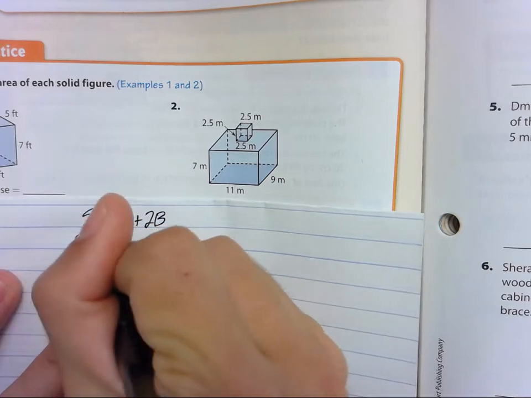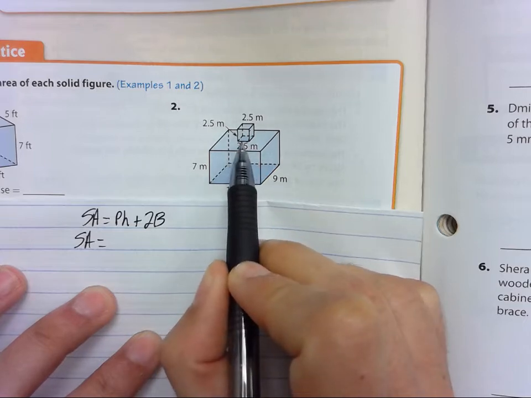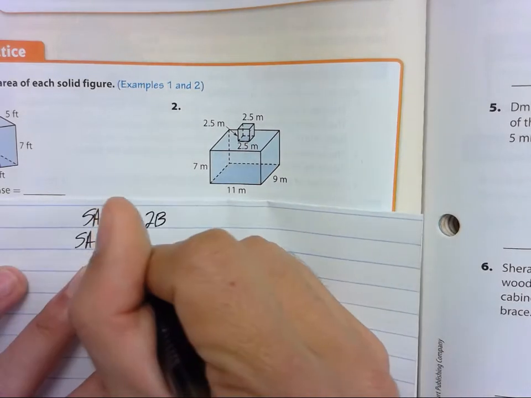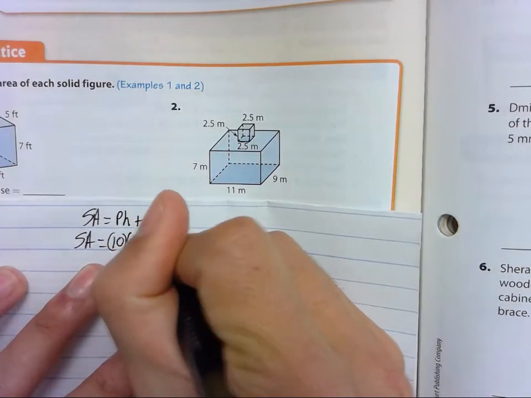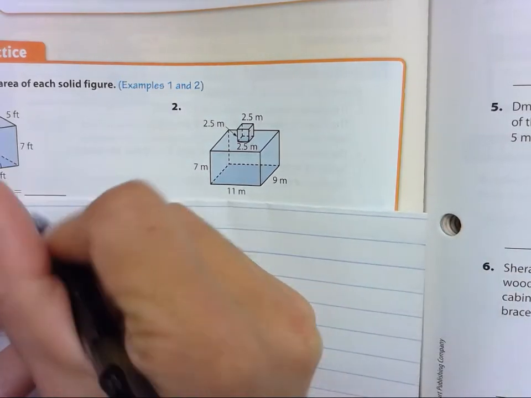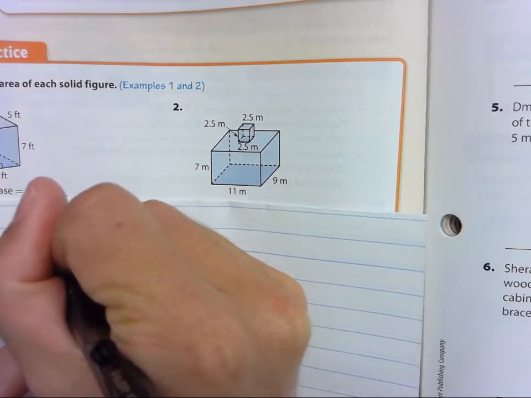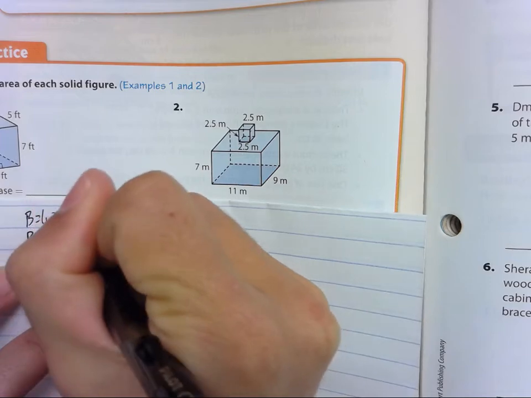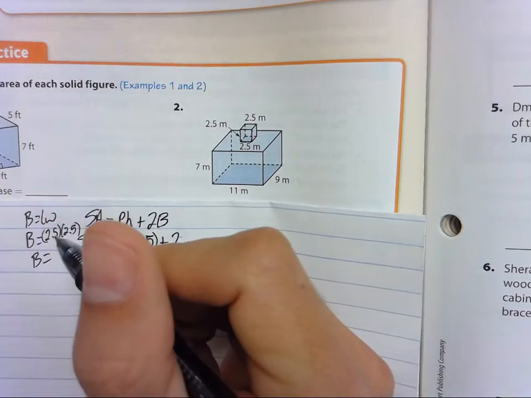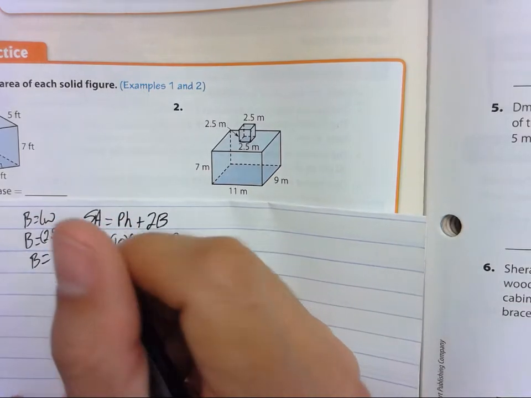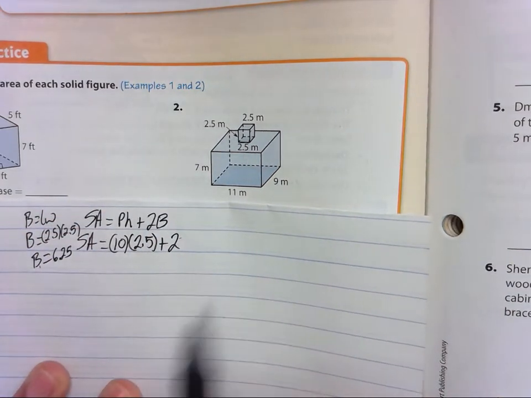Surface area is the perimeter of the base times the height of the prism plus 2 times the area of the base. So we have 2.5, 2.5, 2.5, 2.5. 2.5 and 2.5 is 5, so the perimeter is 10, times the height of the prism, which goes back 2.5, plus 2 times the area of the base. The base is a square, so the area of the base is 2.5 times 2.5, which gives us 6.25. We drag that over and put it in for the area of the base.